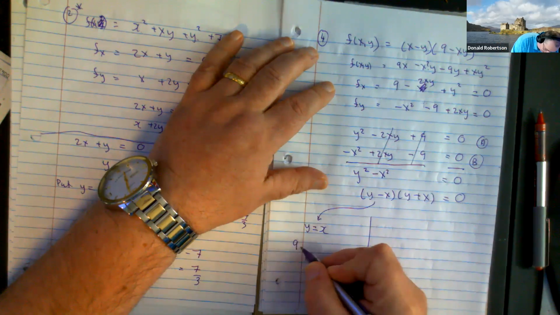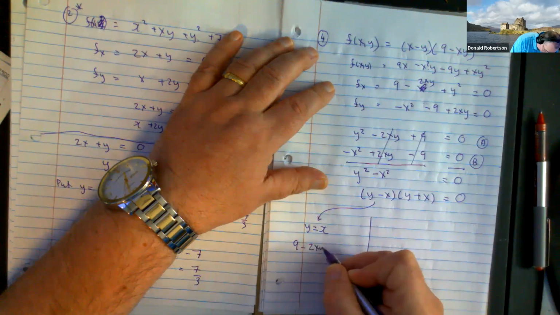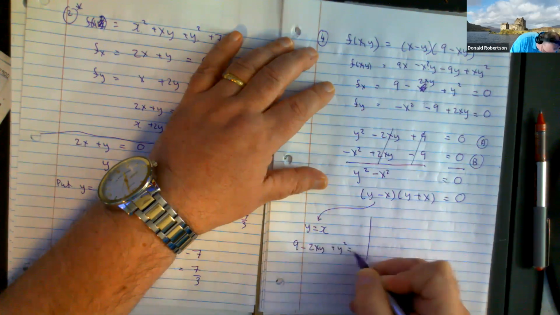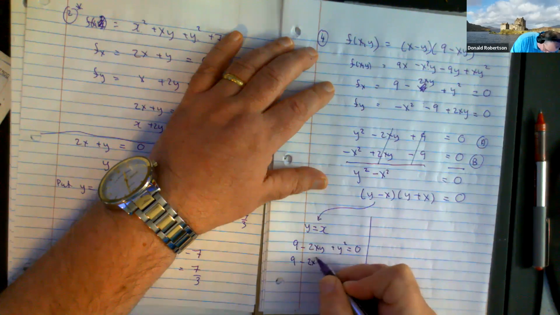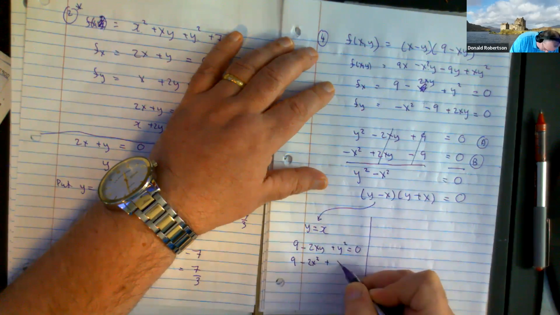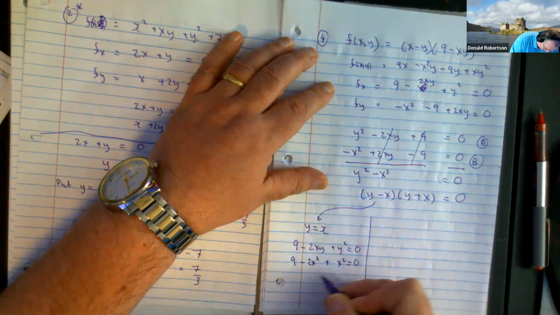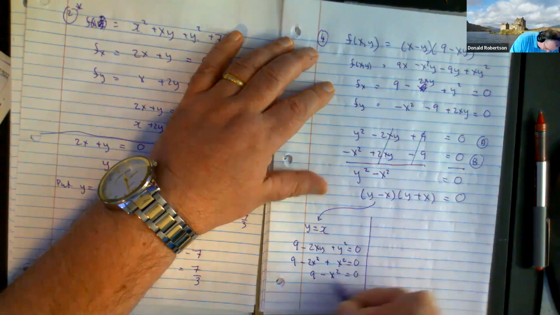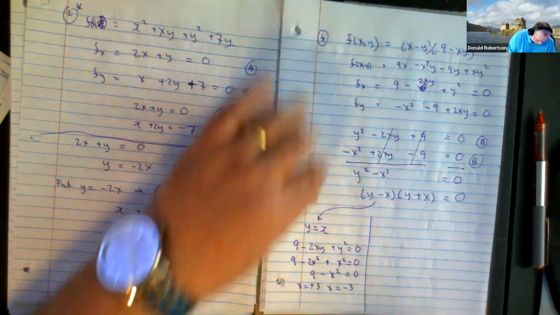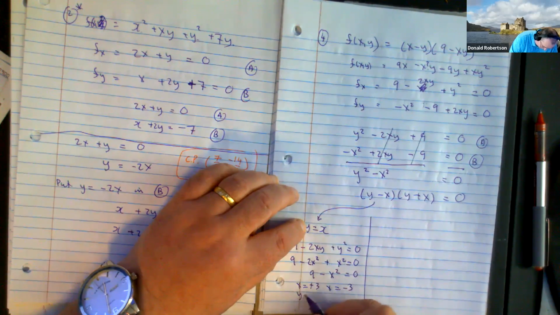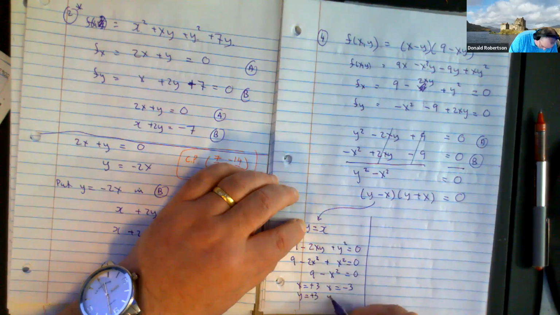So instead of 9, take away 2xy plus y squared is 0, you can now have 9, take away 2x times another x, plus an x squared equals 0. And that becomes 9, take away x squared is 0. And that gets me plus 3 and minus 3. And since y is equal to x, that gets you a y of 3 and a y of -3.